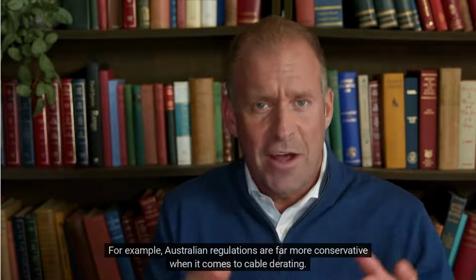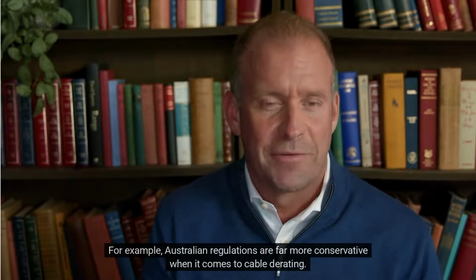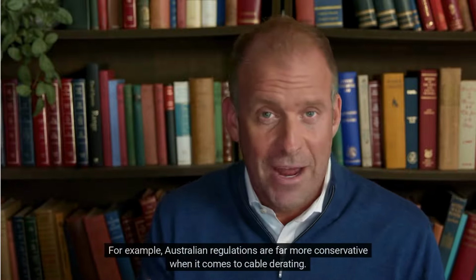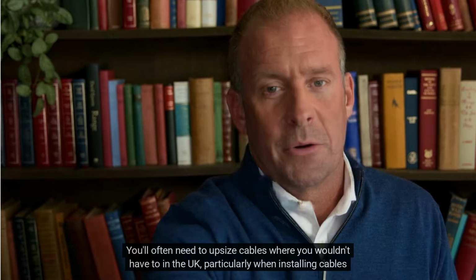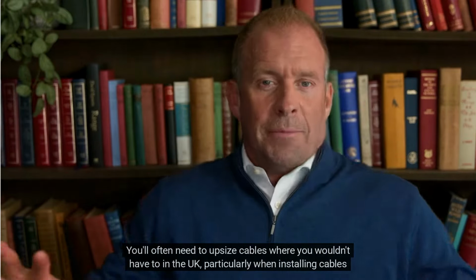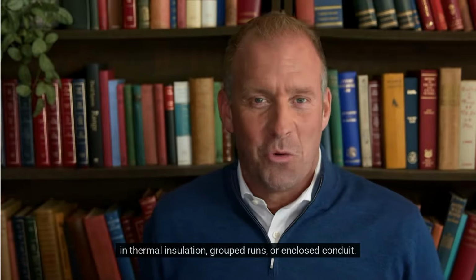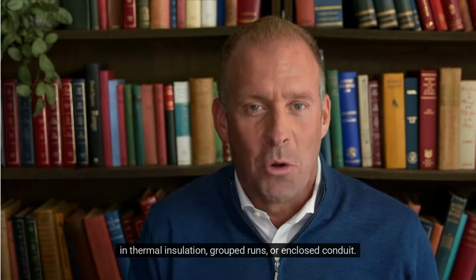For example, Australian regulations are far more conservative when it comes to cable derating. You'll often need to upsize cables where you wouldn't have to in the UK, particularly when installing cables in thermal insulation, grouped runs, or enclosed conduit.